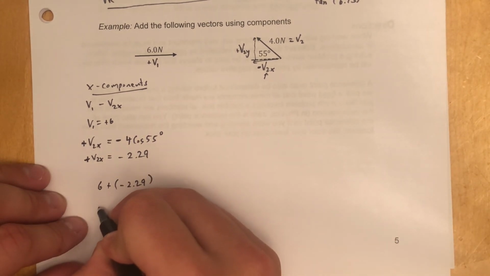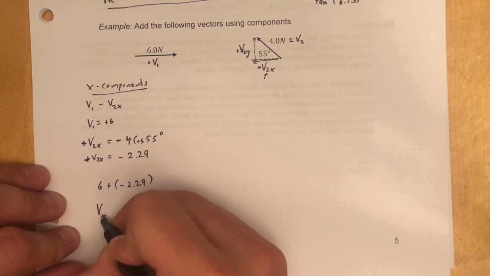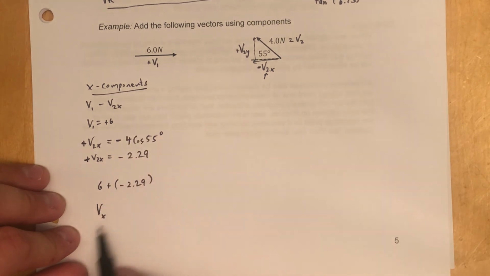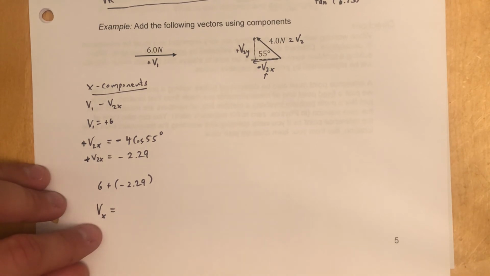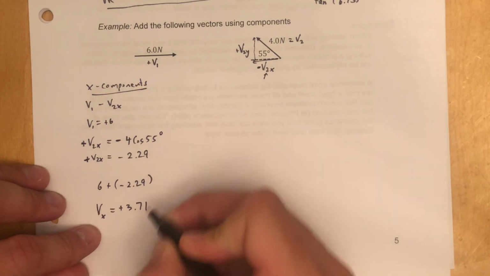Our total, and if you want to write complete total there, you could write something like just Vx, I guess. Your total vector in the x component is going to be positive 3.71.